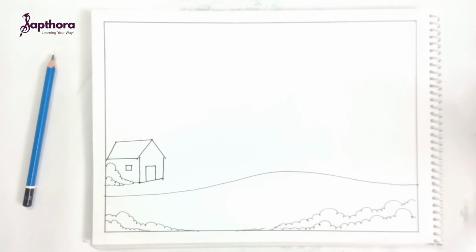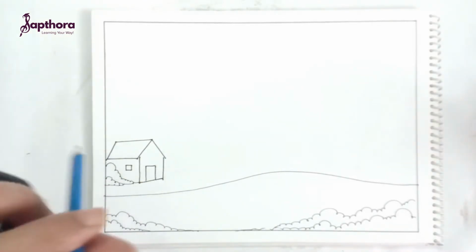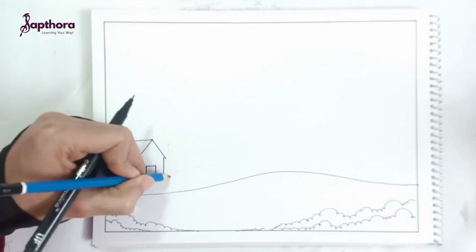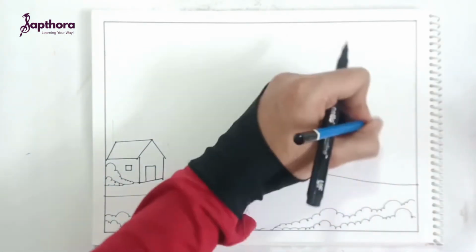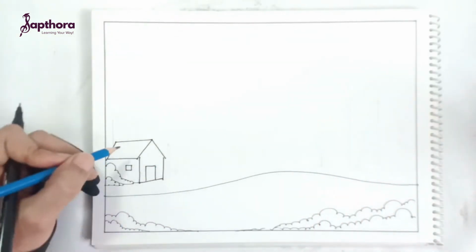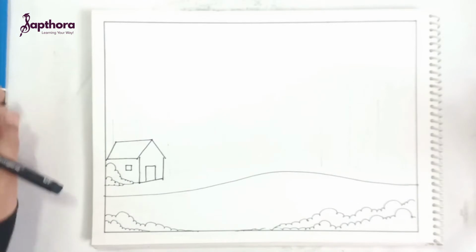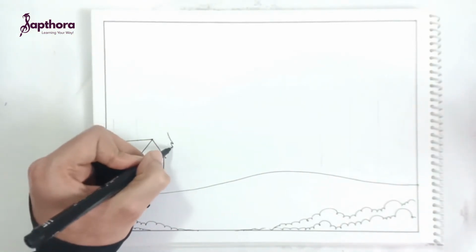Now we'll draw some trees. First, mark the section where we want to draw our trees using vertical lines like this. The trees that we will be drawing are like Christmas trees, using zigzag lines like this.